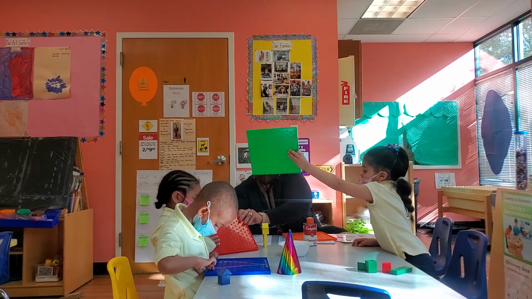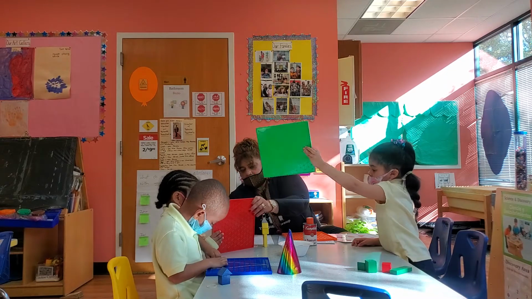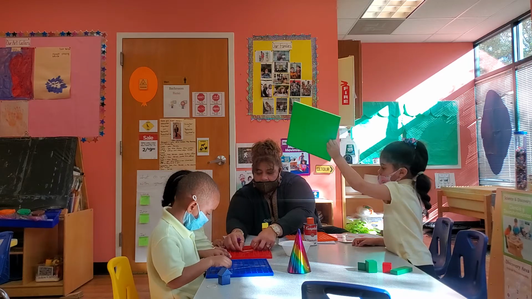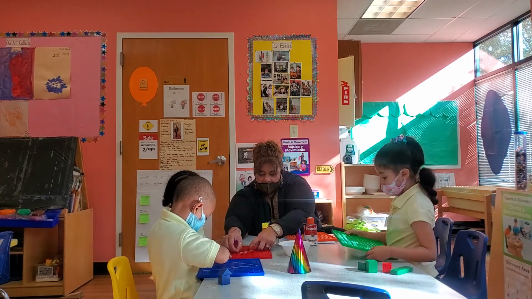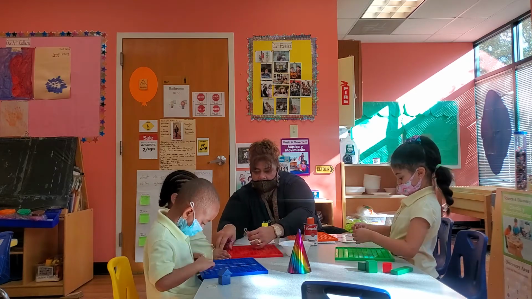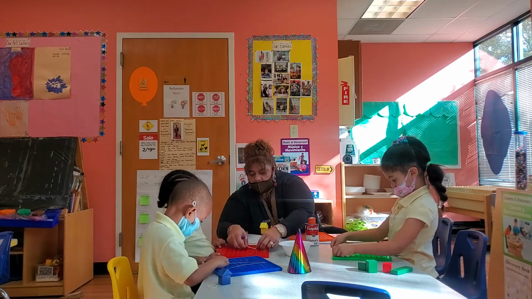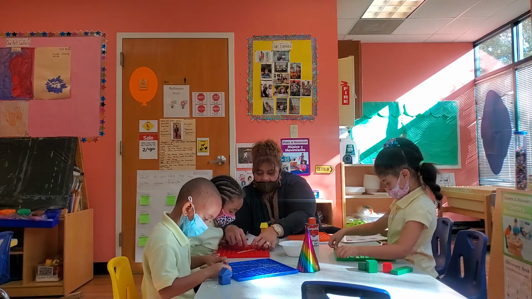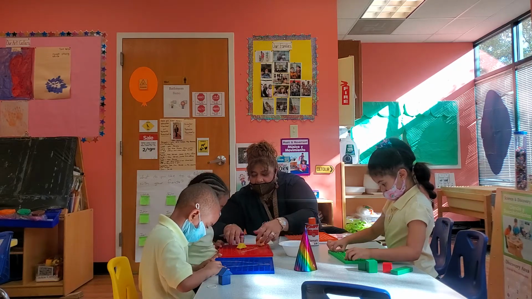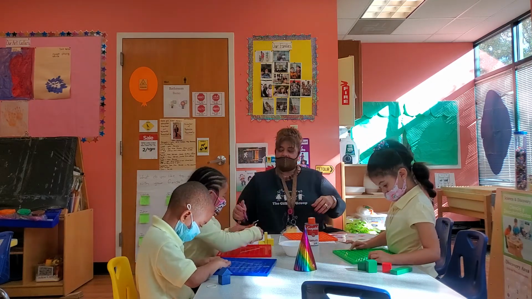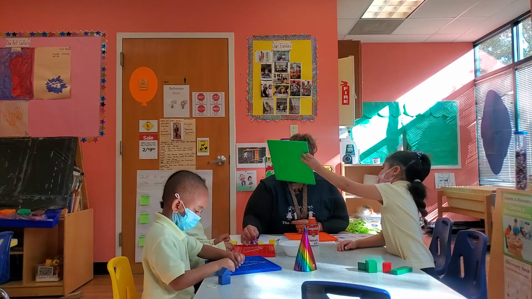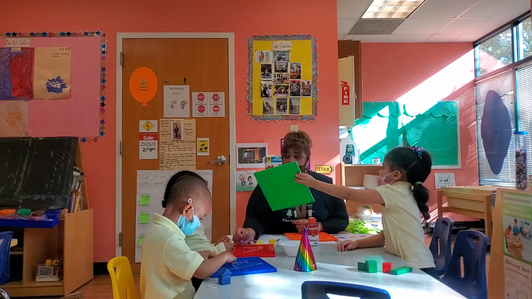Oh, let's use the other side. I made a rectangle. Like this. One at the top, across. Yes, sweetie. I made a rectangle. Oh, this is not the right side. You put it on the top, across, and then across. Now can you try making a triangle? How many sides does it have? I made a rectangle. It has 3 sides.